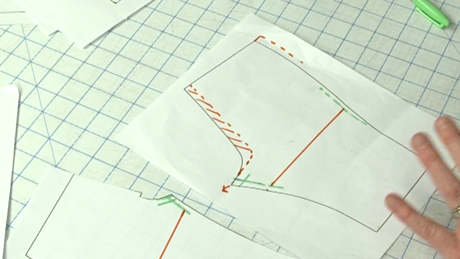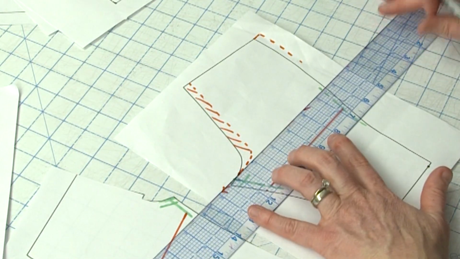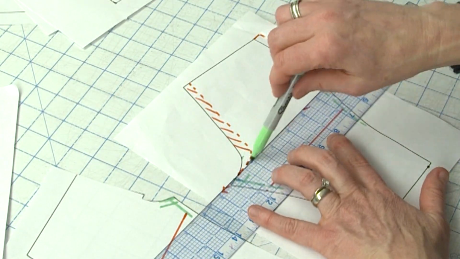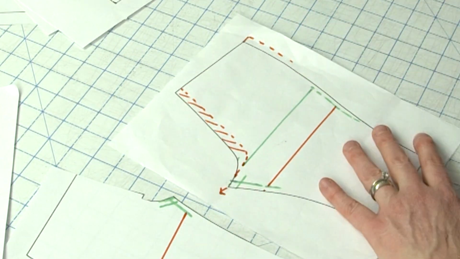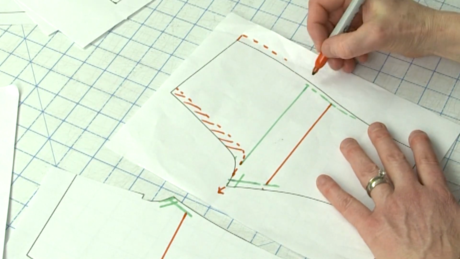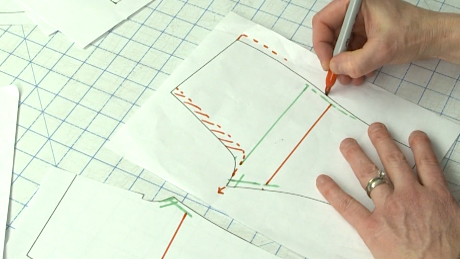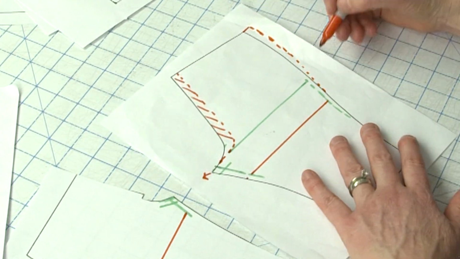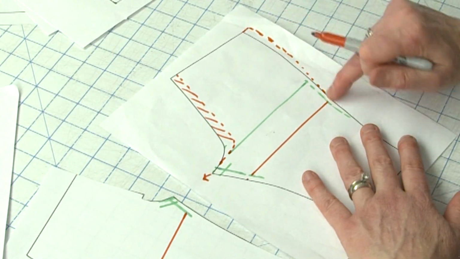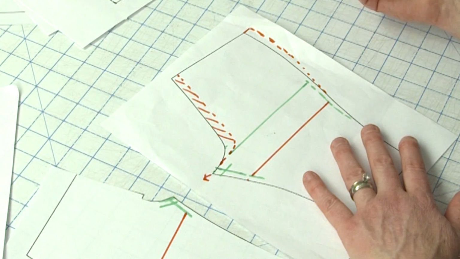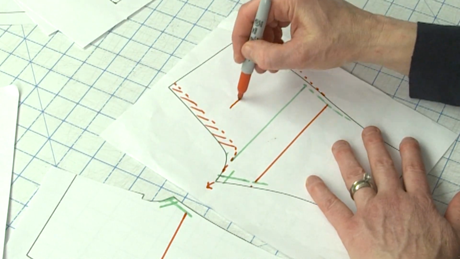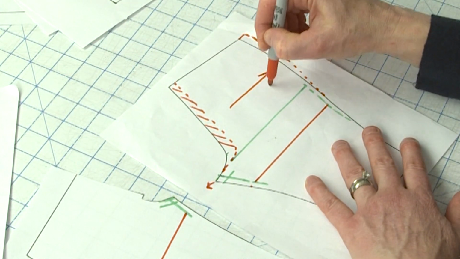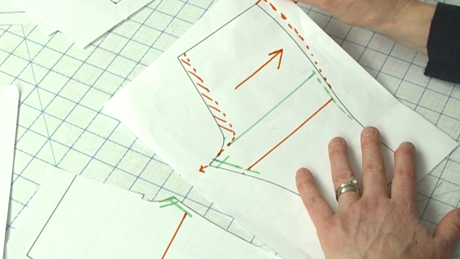Okay, and the important thing is when you're doing this adjustment, I'm going to draw myself another line. You want to keep the side seam adjustment similar to where you let it out. So you'll notice here, if I extend my side seam out, basically what I'm doing is pushing the top part of the pants towards the side seam.